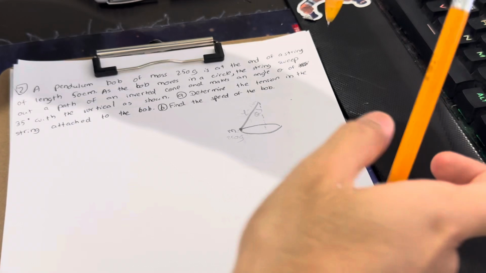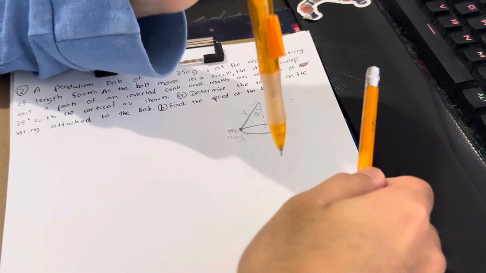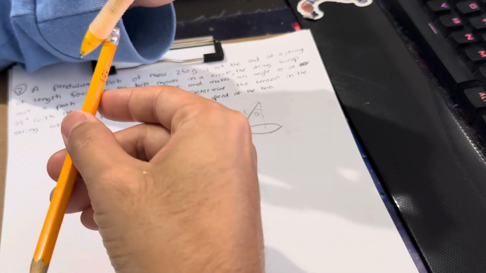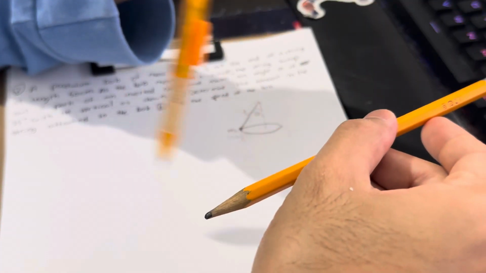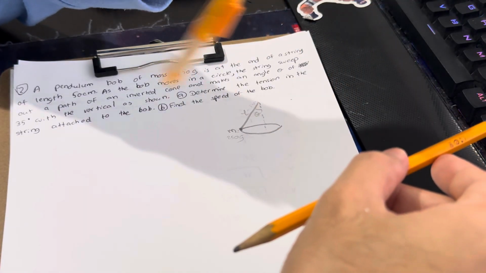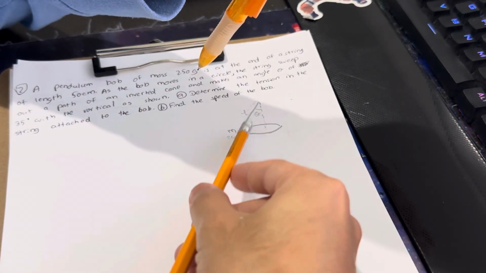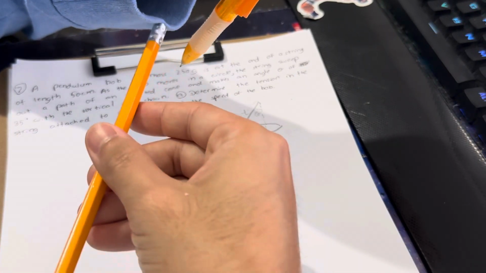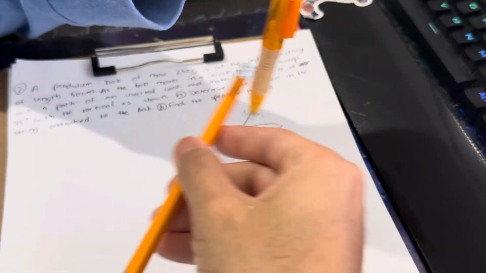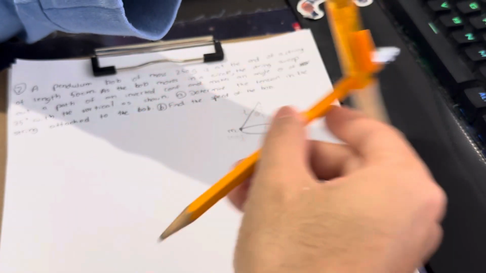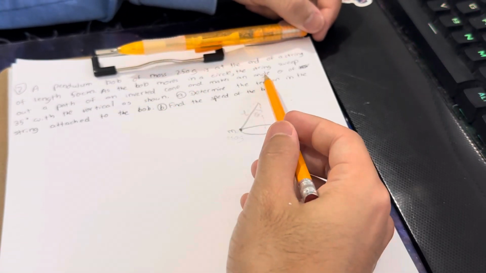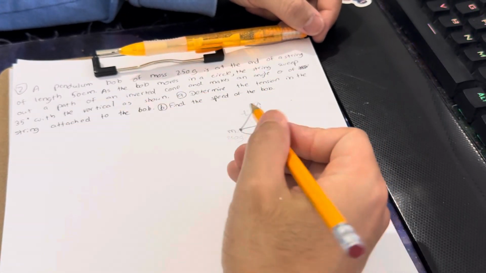Imagine the pendulum like this. It's moving like this, right? That's why in this picture the pendulum is like this, but it's going to move like this when you release it. The angle theta is 35.